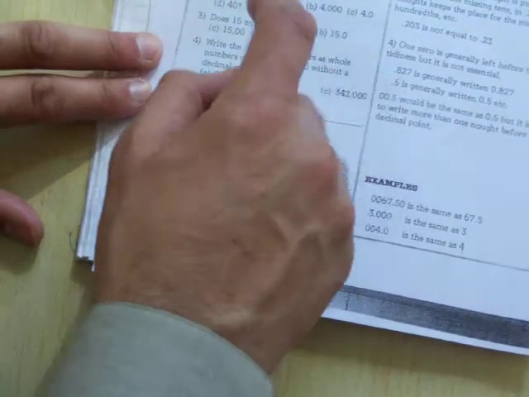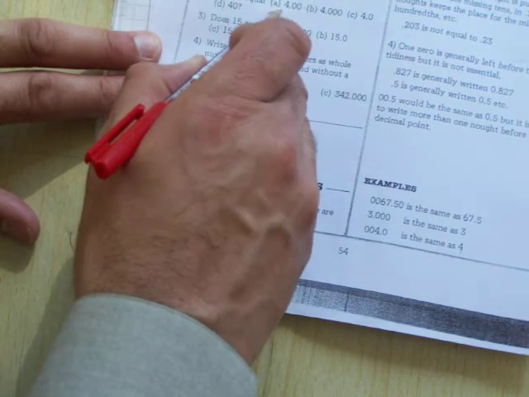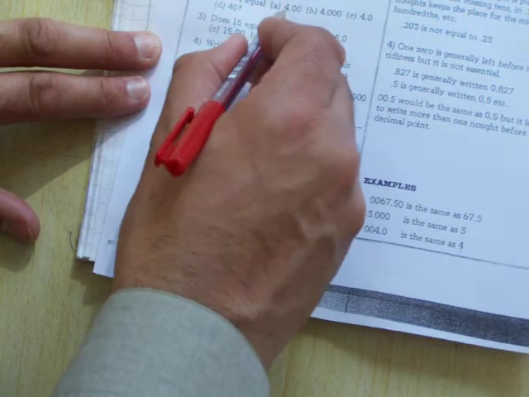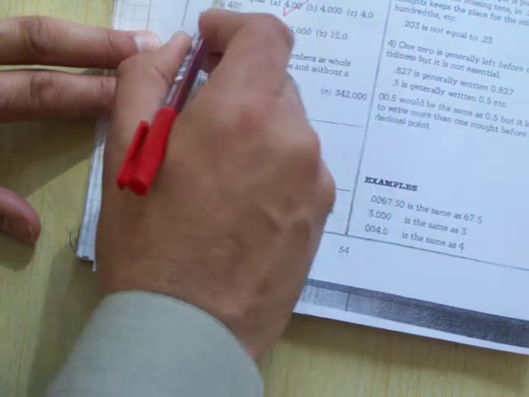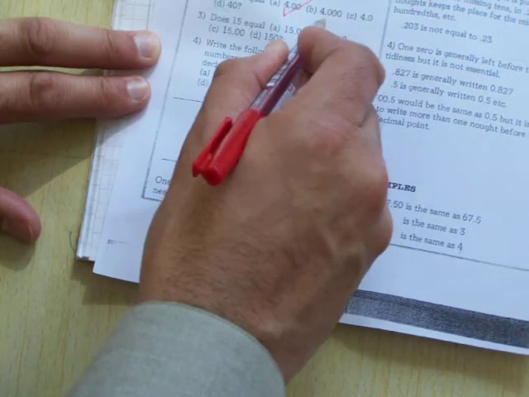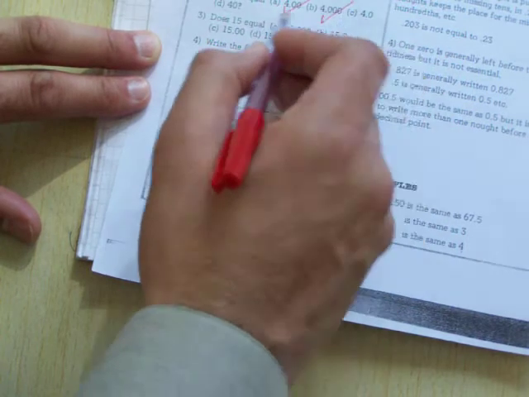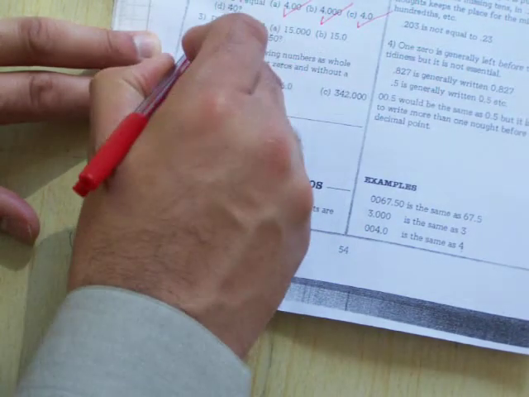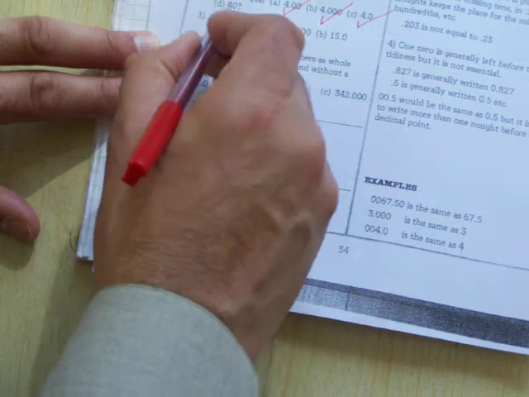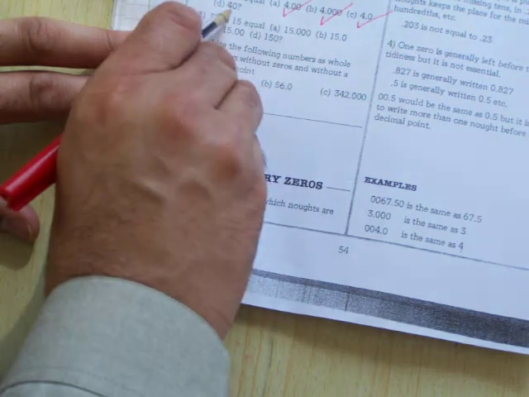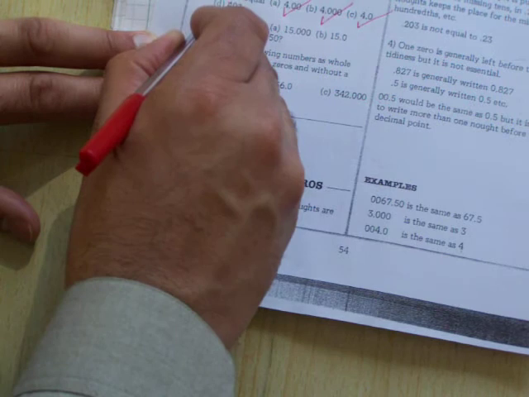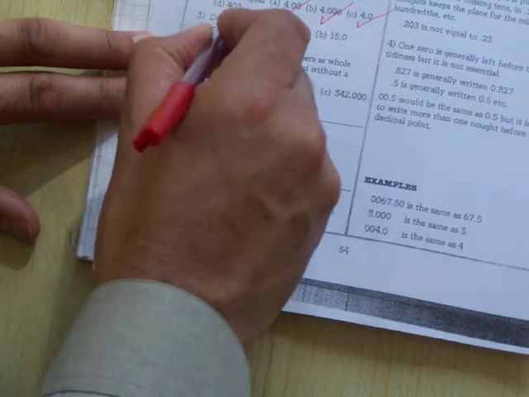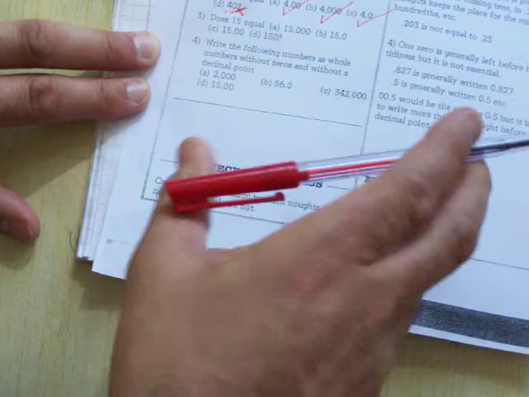Okay, this next section here says, does 4 equal 4.00? And the answer is yes. Does 4 equal 4.000? Yes. Does 4 equal 4.0? Yes. Does 4 equal 40? No, that's wrong, because they haven't got a decimal point here. So 40 means 4 in the tens, that's in the units. So it doesn't equal that.